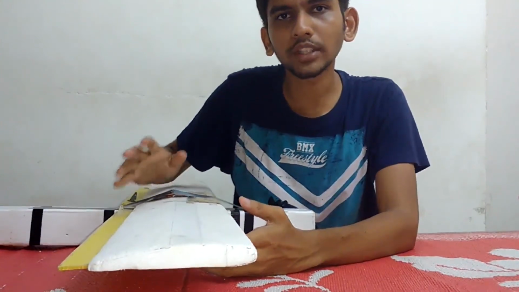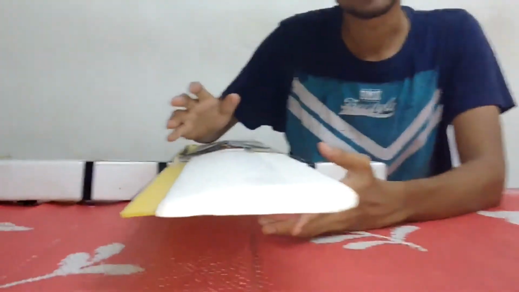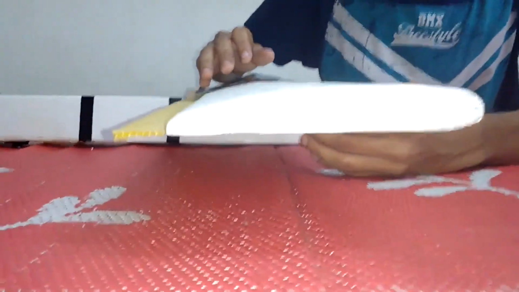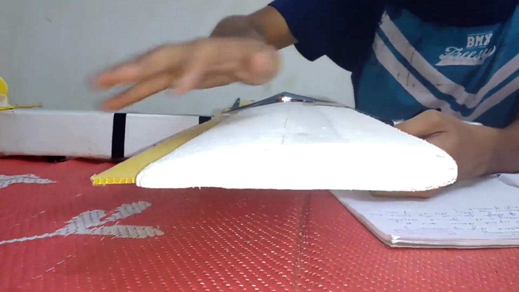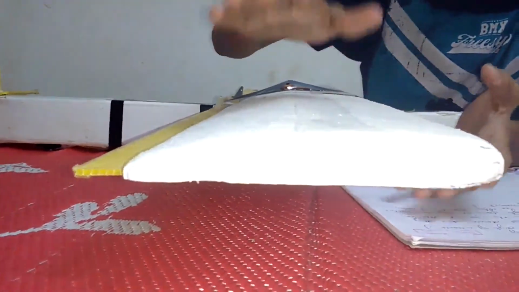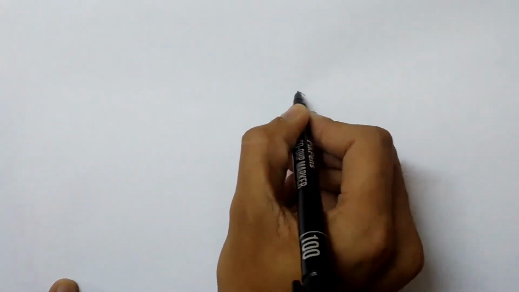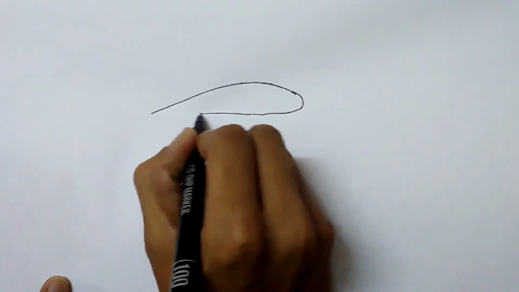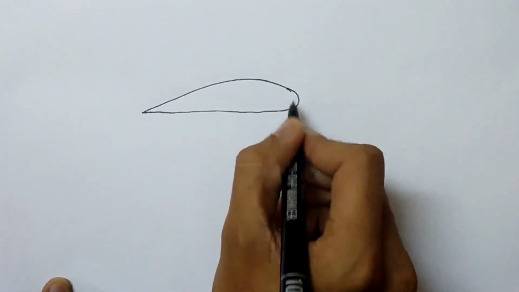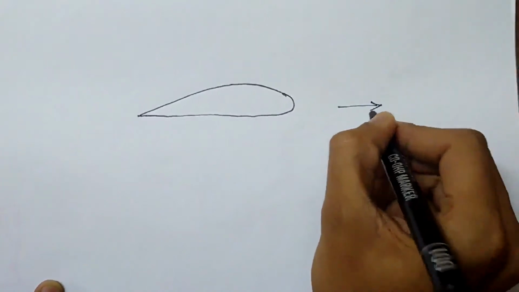Guys, here I am going to explain how the lift takes place. And the lift depends upon the shape of the wing. So you can see that the wing is not flat at the top. It has curvature. So this curvature helps to gain the lift. Here is how it works. Let us draw a simple wing. It has more curvature in the front and it is moving towards the right direction.